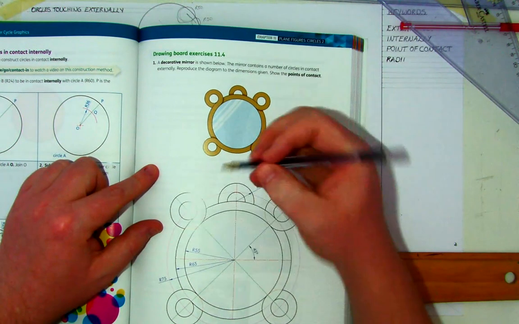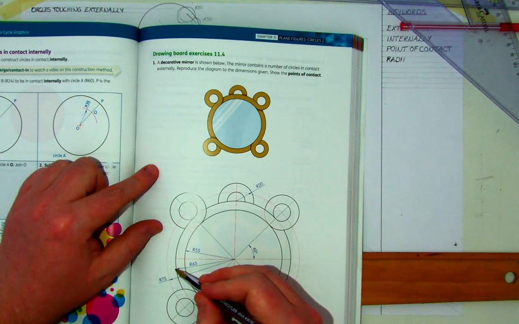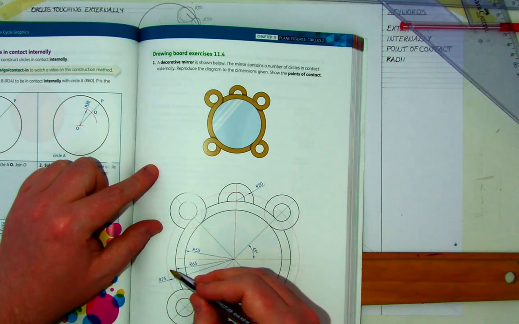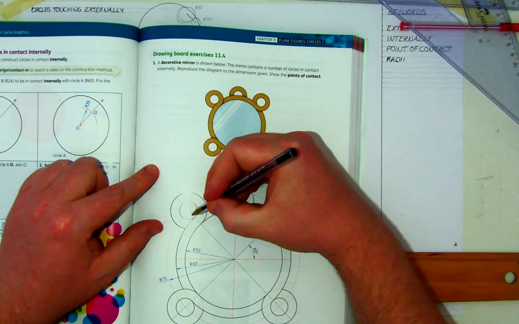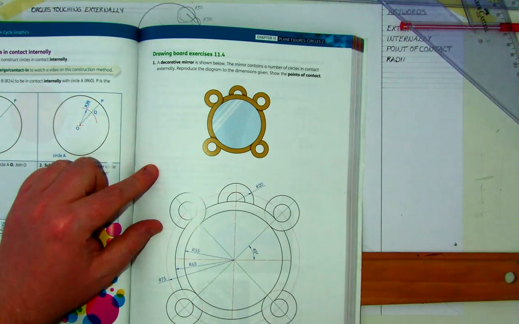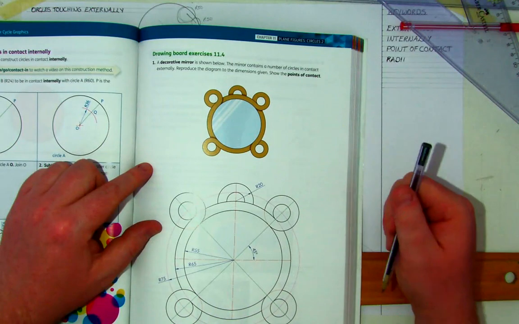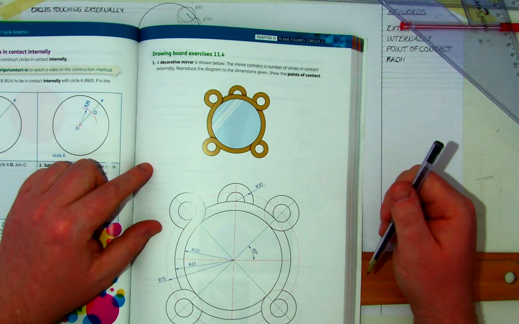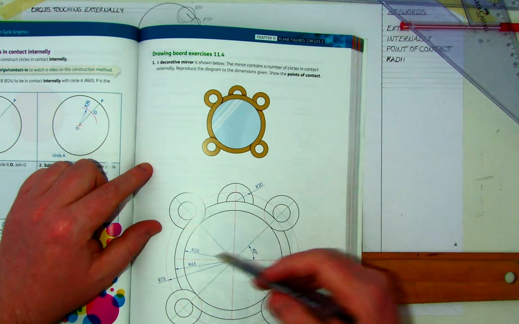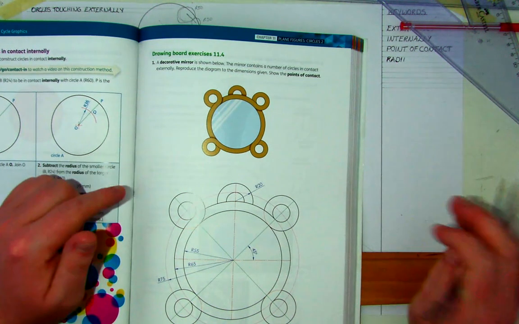You can see that's radius 65. The distance from there to there is 10, which is the same as that. So you'll be able to get your radius of that. So all the measurements are in there, lads. You should be able to draw circles in contact externally. Have a go at that question as well, please.